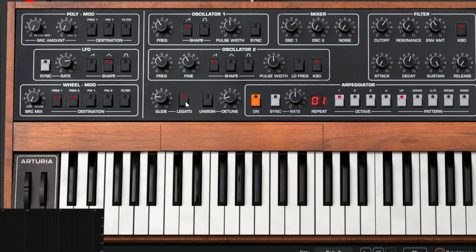Now, if I enable legato, this means that if I want that slide or glide effect, I need to hold a key. If I play a key, I'm not getting it. And I'm going to go to a more obvious type of glide. I'm not getting it, right? It's because the legato is on. How this works is that if I hold a key and then play a new key, then and only then it's going to glide. And it's because I'm holding a key.